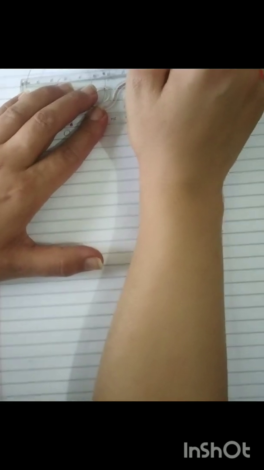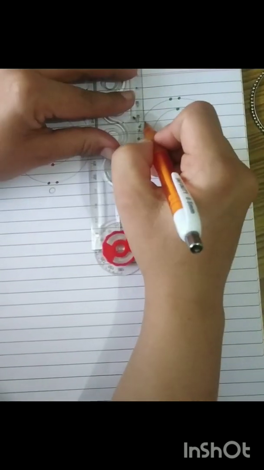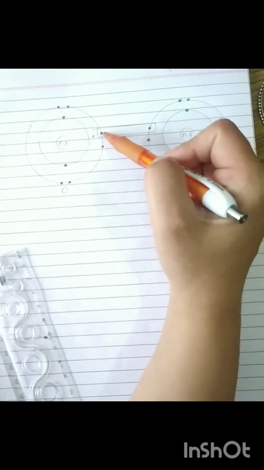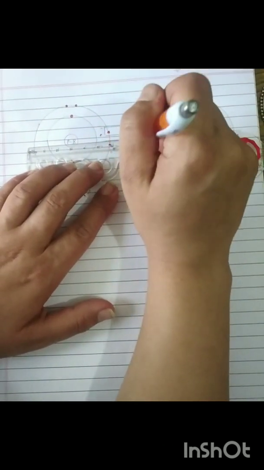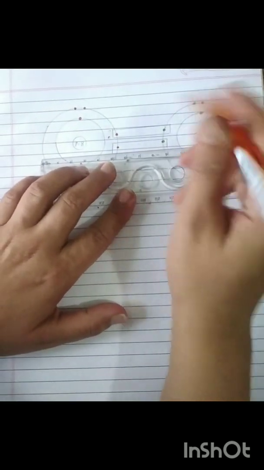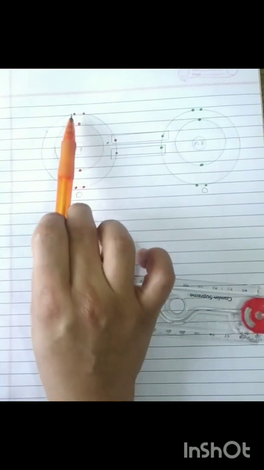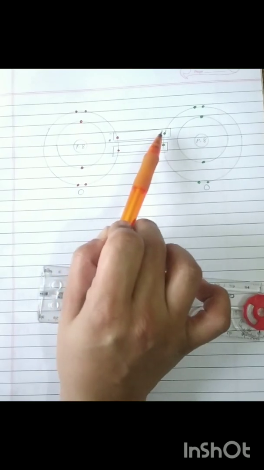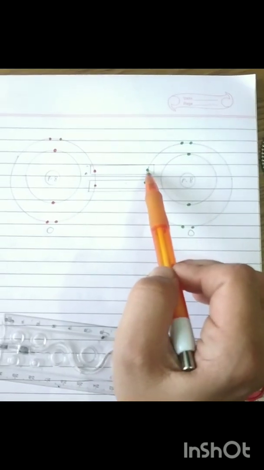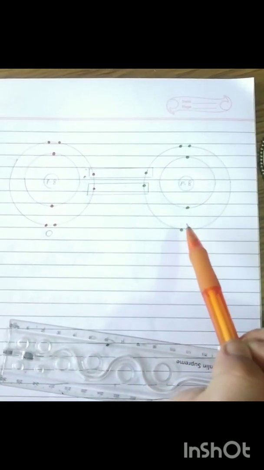If they share one electron, it becomes 7 for each atom. That means they need 1 more electron. So they share 2 electrons each. So now it becomes 8 for each atom.